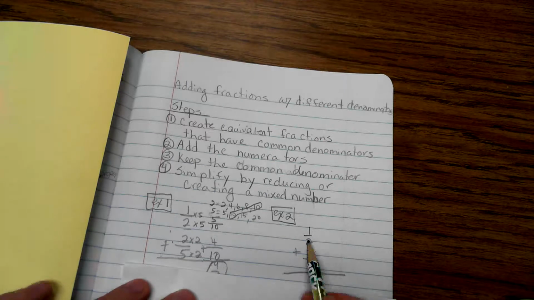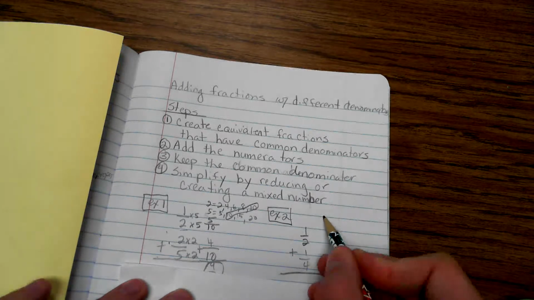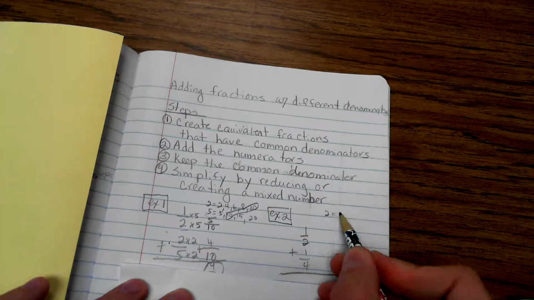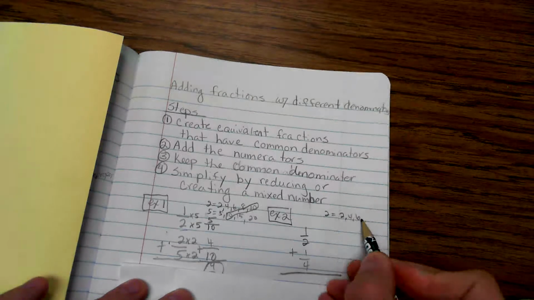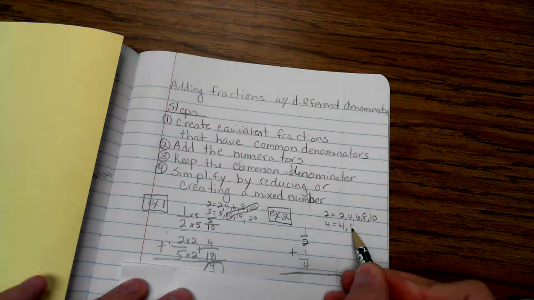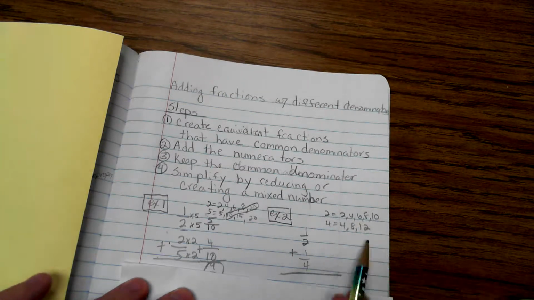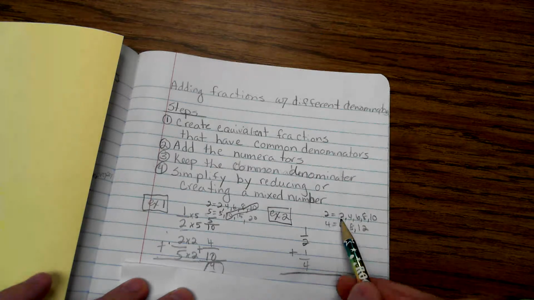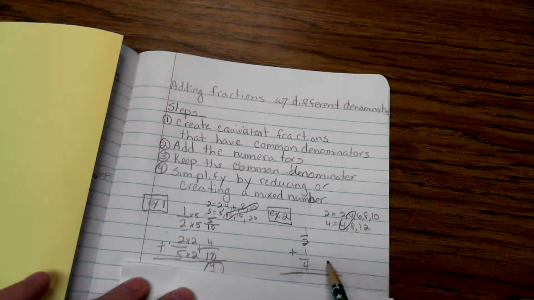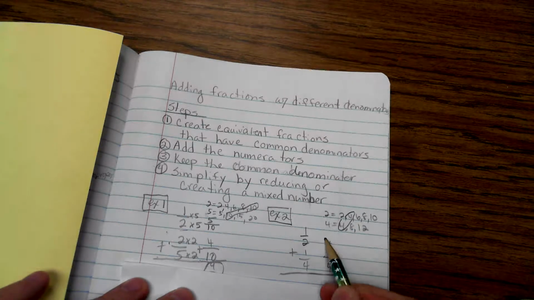Once again, the denominators are not common, they're not the same. So what I need to do is make a common denominator. So I can list my multiples up here, multiples of 2: 2, 4, 6, 8, and 10. And then I can list, for 4, I have 4, 8, 12. So I see something that's in common here. I have my 4s in common. So I can write that as my common denominator so I can get these ready to add.